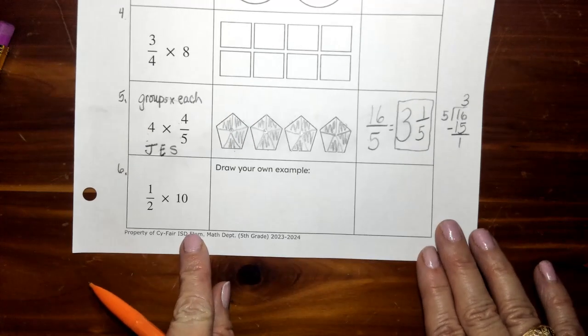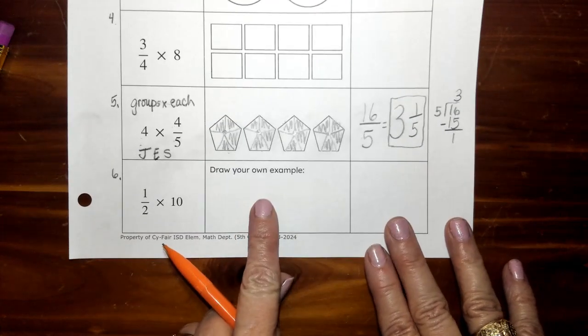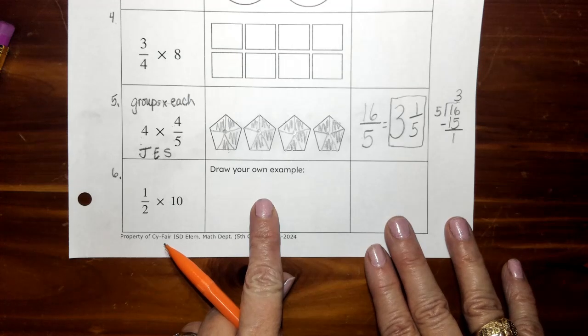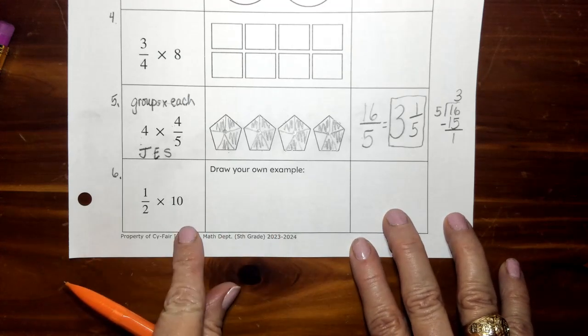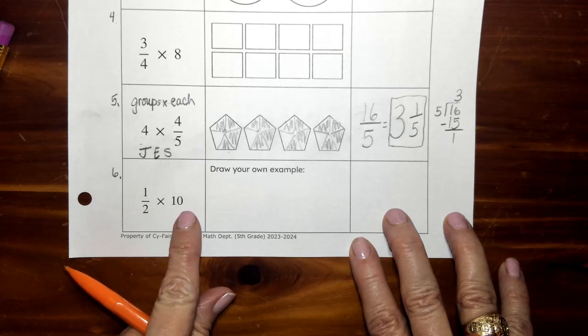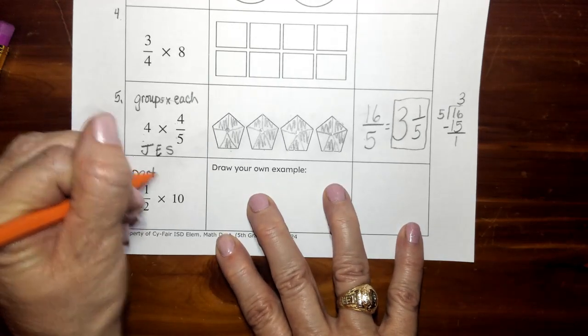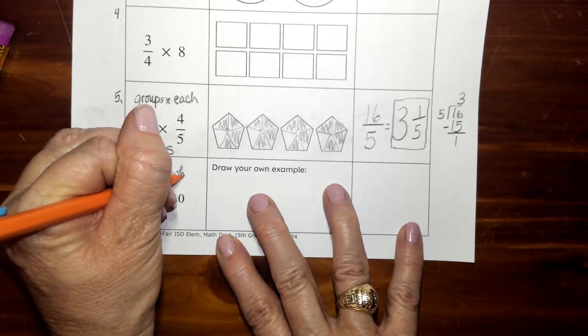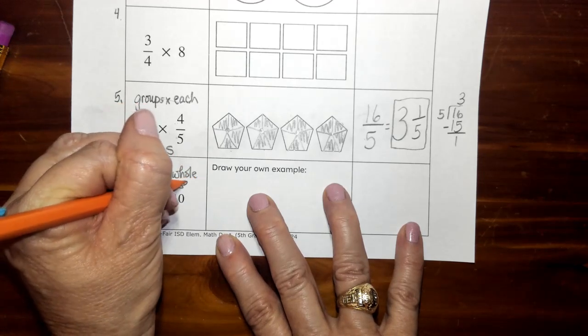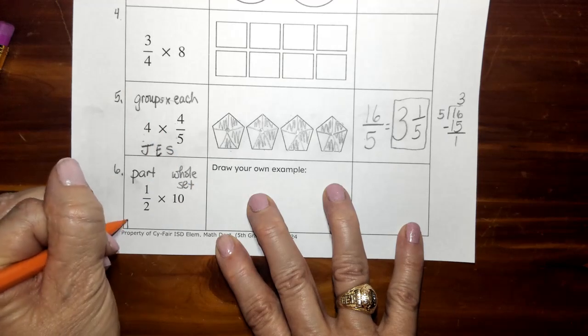Let's go ahead and do number 6. This time we have to think about drawing our own example. So when I read this one, I have 1/2 times 10. So that's 1/2 part of the whole set of 10. So this is part of a whole.